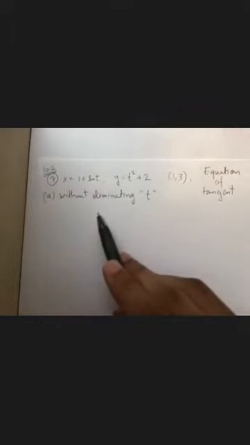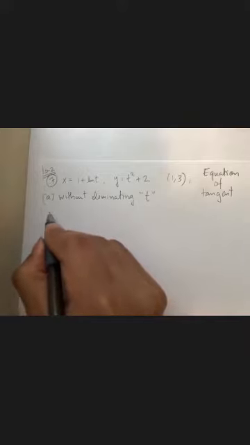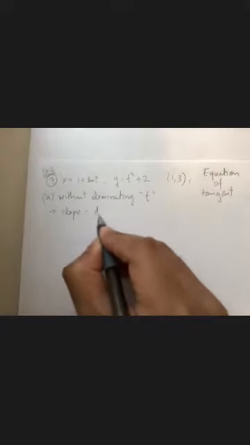That's the question. That's what we are trying to do. We have to find the equation of tangent first without eliminating t. So to find the equation, what we need is slope, which is dy over dx.